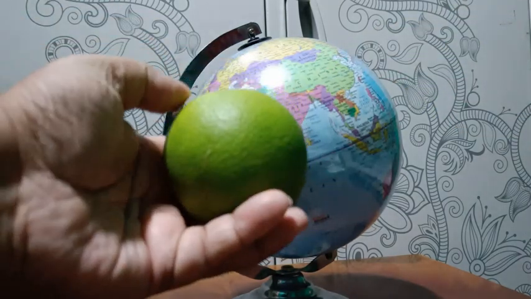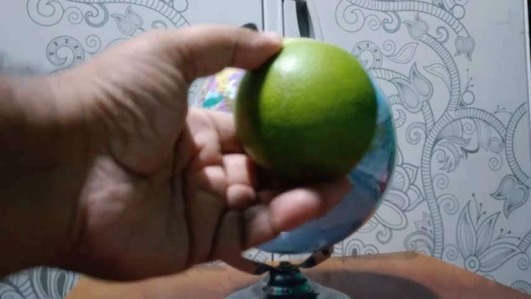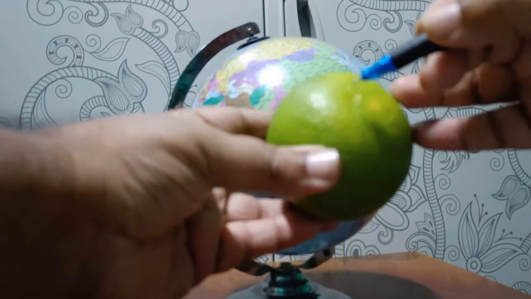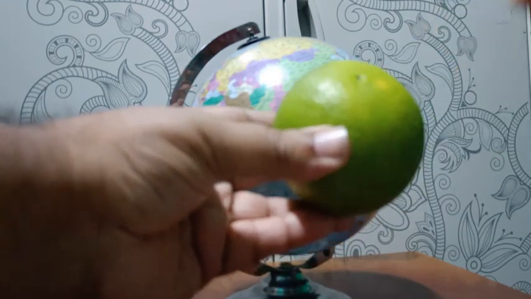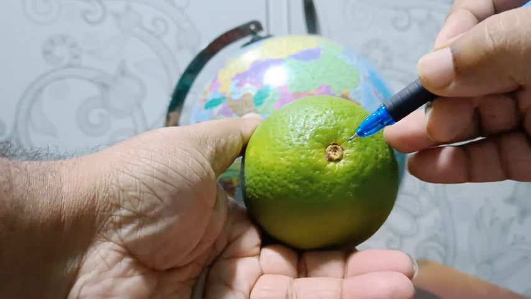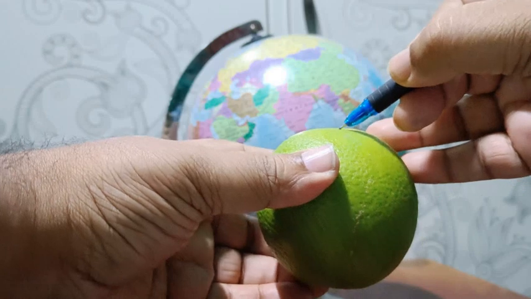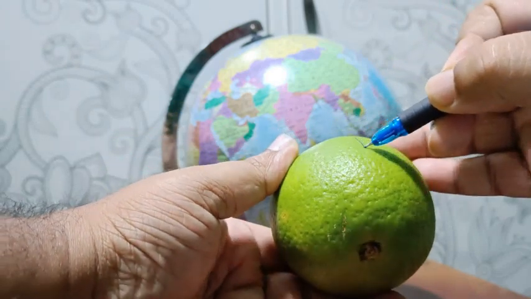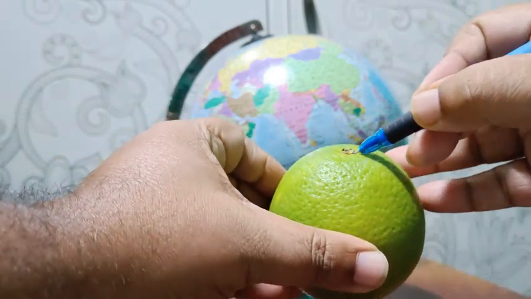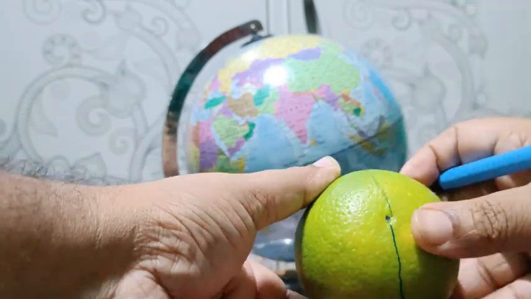Now let us try to draw the latitudes and longitudes on this sweet lemon over here. Suppose this is the North Pole over here. Fine. Suppose this is the North Pole, and this one is the South Pole. So let me draw first the various longitudes. Suppose 0 degree longitude over here. Next, let me draw the 180 degree one. So this is the 180 degree one.